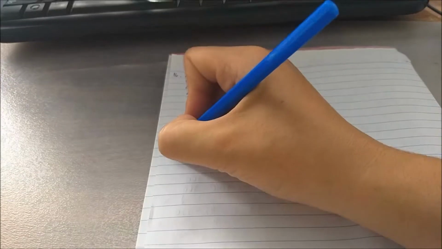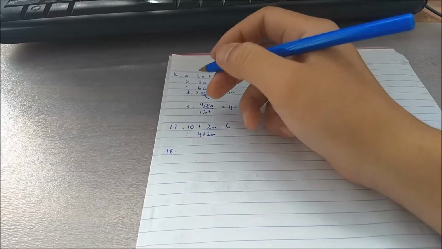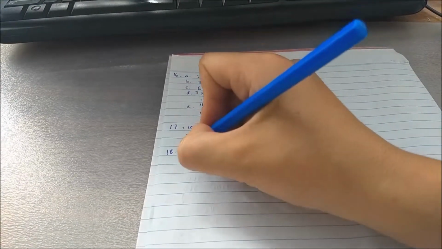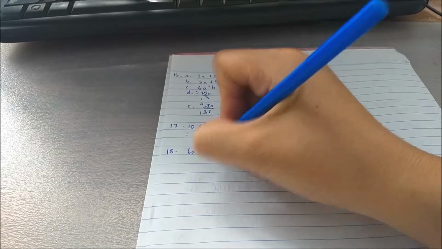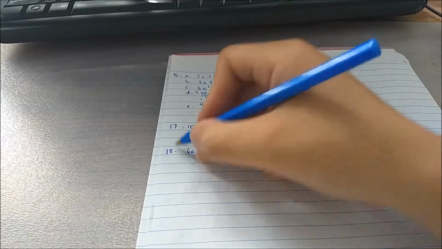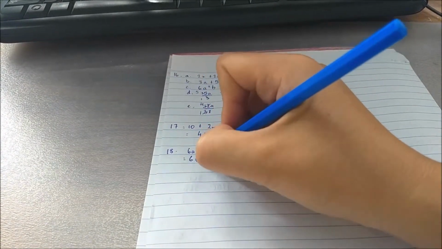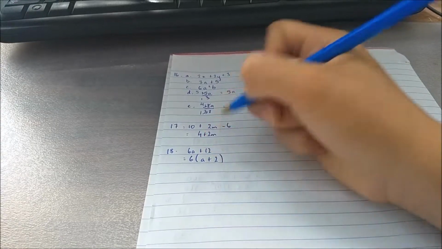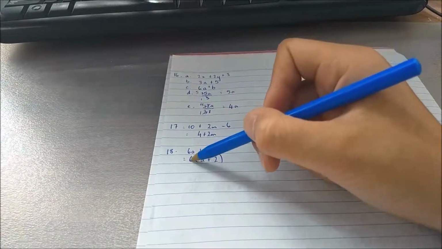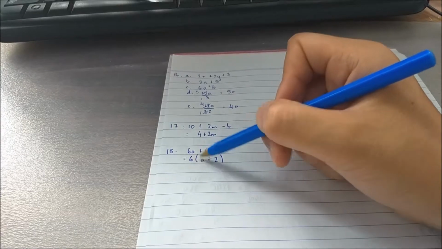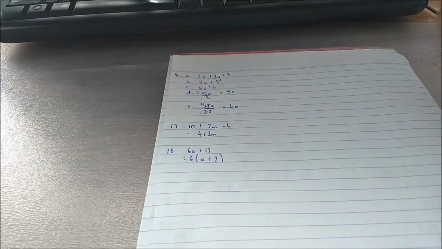Question 18. Factorize 6a plus 12. So take out a common factor of 6a and 12. That's 6. Once I take out 6, I'm left with a and 2. And what you can do to double check your answer is just multiply this 6 back in. So 6 times a, 6a, 6 times 2 is 12.